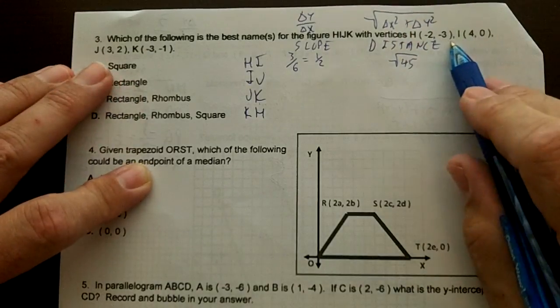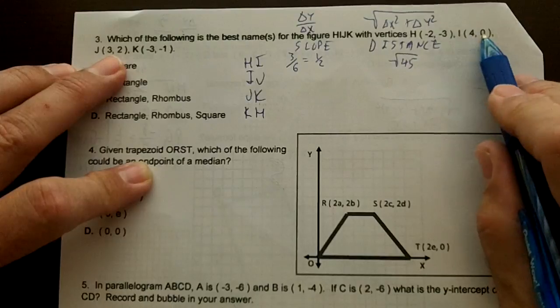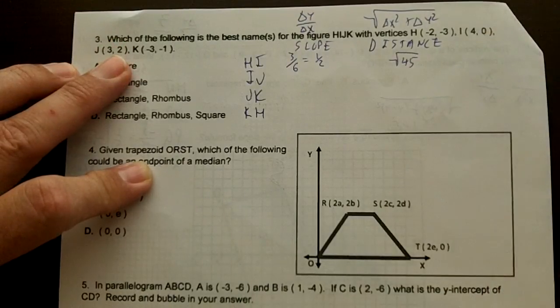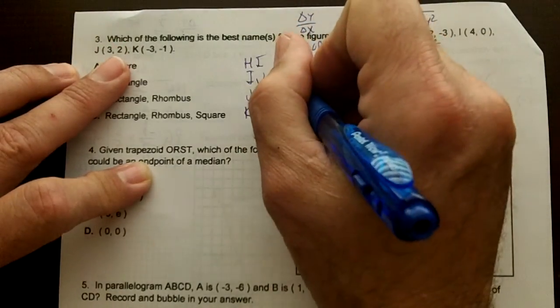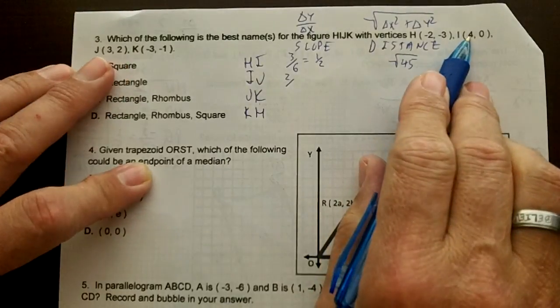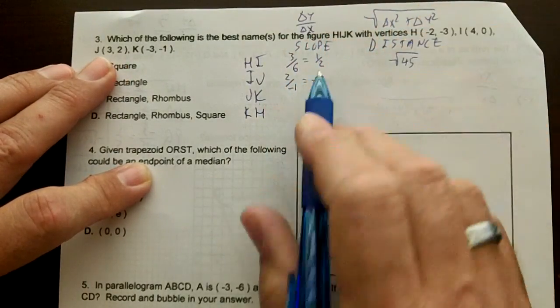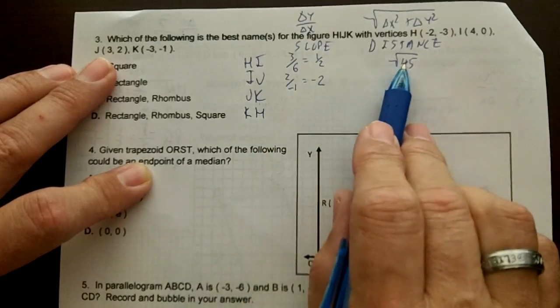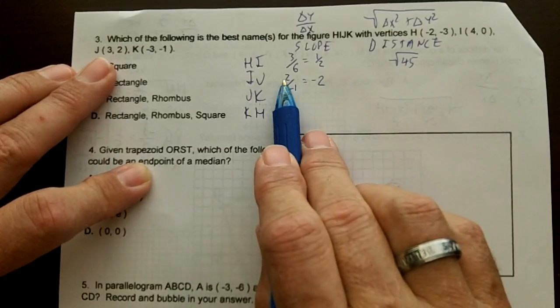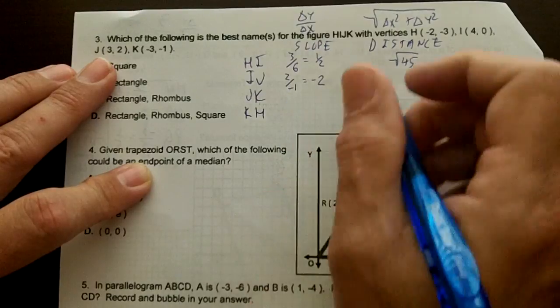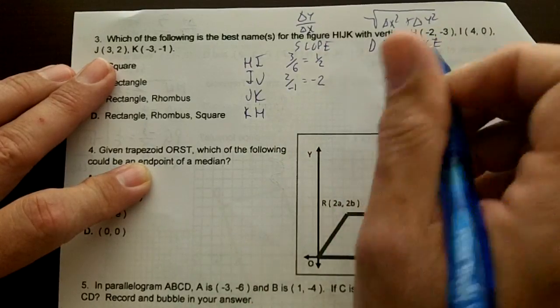Let's do IJ. From 0 to 2, 0 to 2 would be 2, wouldn't it? So for IJ, the slope would be 2. And then from 4 to 3, you're going to go down 1. That's going to end up being a -2, isn't it? Use these numbers in your distance formula. 2 times 2 is 4. 1 times 1 is 1. This is going to be the square root of 5.